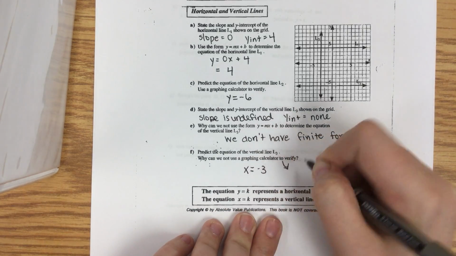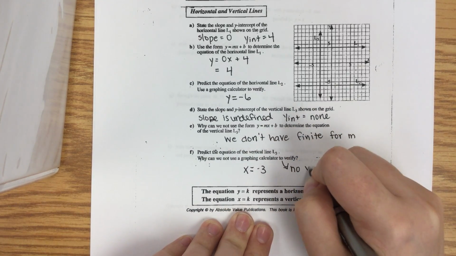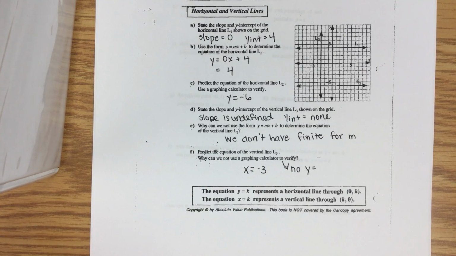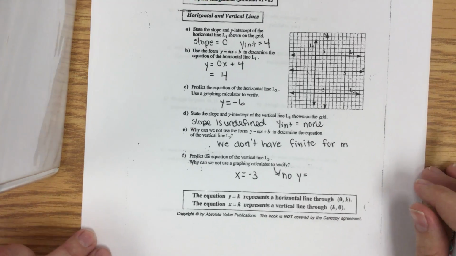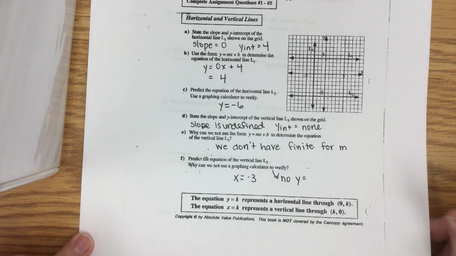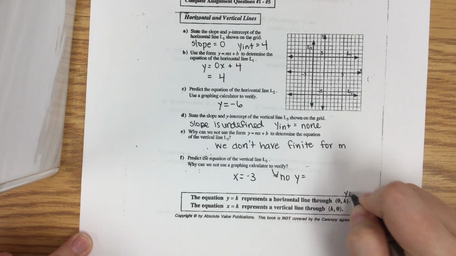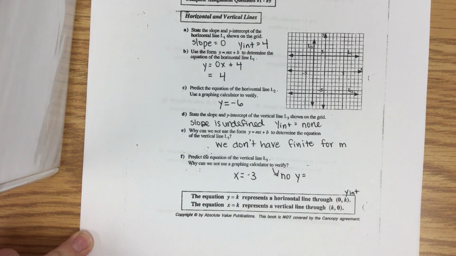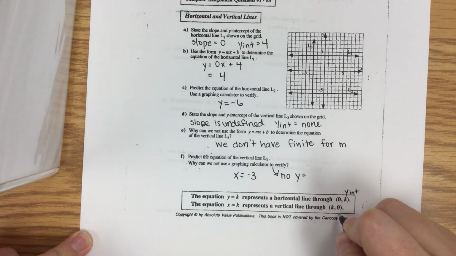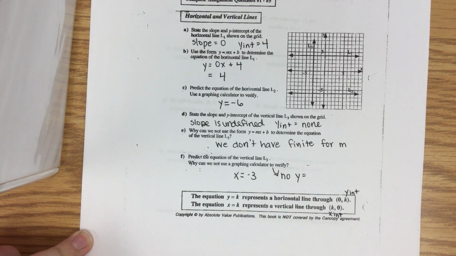So why can I not use a graphing calculator? Well, there's no y equals. That's my big problem because I push the button y equals to graph. But I'm going to know then that anything with x equals is going to be a vertical line. And so there's a little box at the bottom that summarizes that. The equation y equals k represents a horizontal line through 0, k, where k is the y-intercept. And the equation x equals k represents a vertical line through k, 0, where k is the x-intercept.